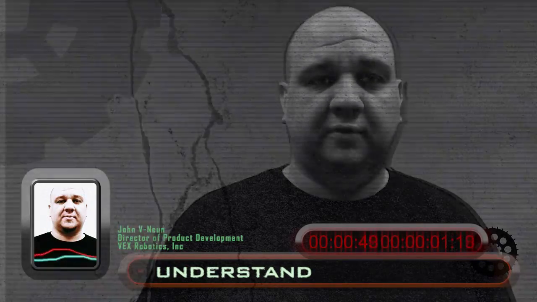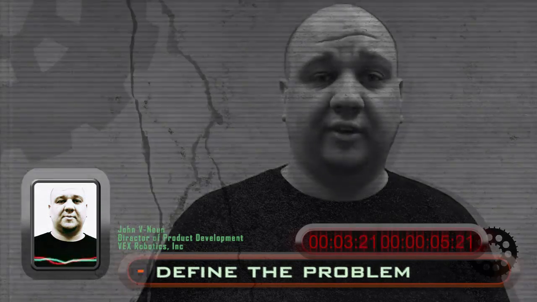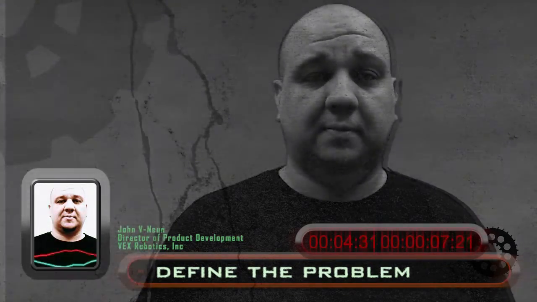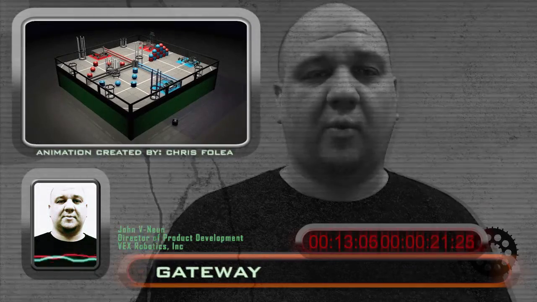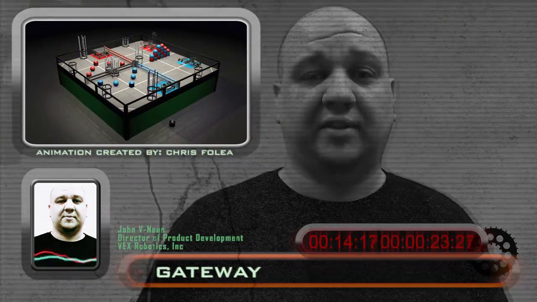The first stage in any design process is to define the problem you're going to solve. This is one of the most important steps because you can't design anything if you don't know what you're trying to do. In this case, the problem we're trying to solve involves building a robot to compete in the 2011-2012 VEX Robotics competition game, Gateway.